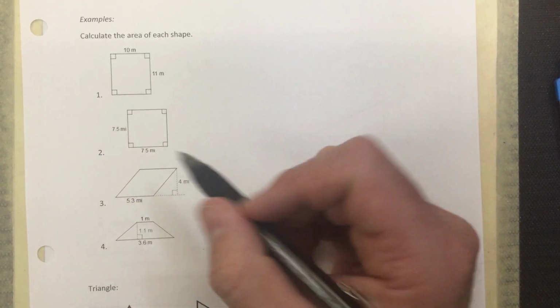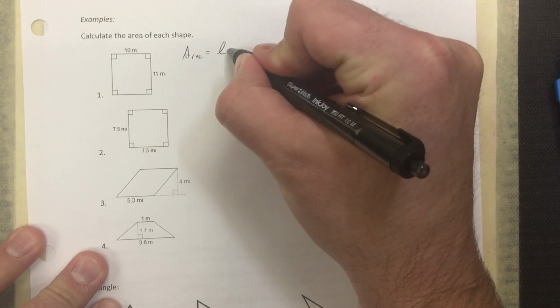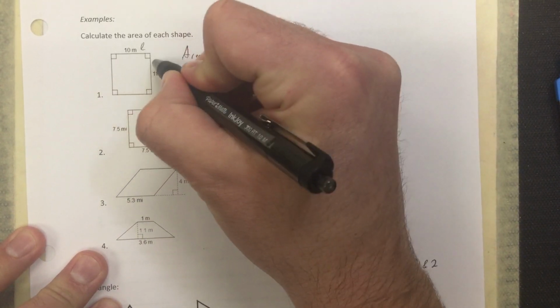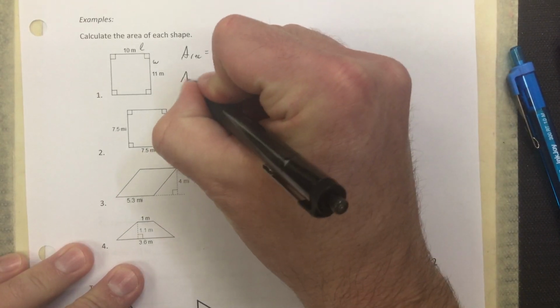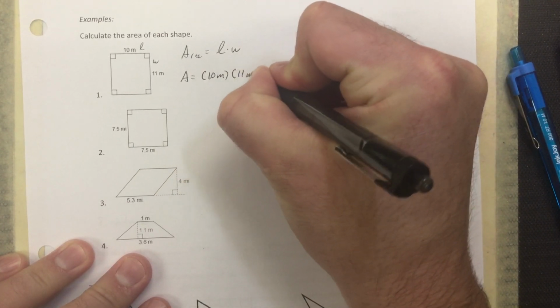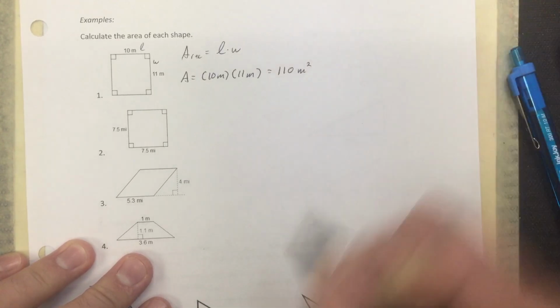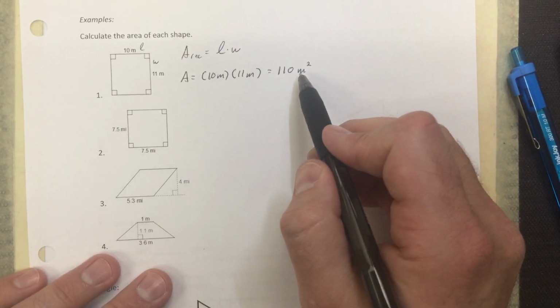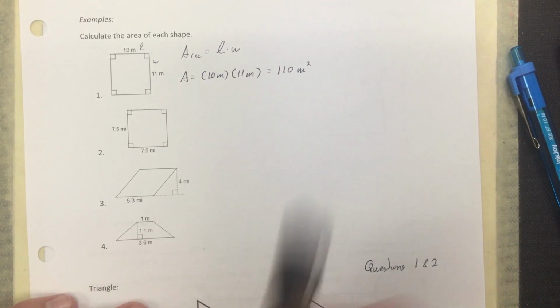So the first one right here, this is a rectangle. Now the area of a rectangle is equal to length times width. We're going to call this the length, this the width. You can do either or, it doesn't really matter which one you pick to be the length and the width. And so the area of this rectangle is 10 meters times 11 meters, which is the same as 110 meters squared. And so our answer will always be in units squared. That will be the answer to an area question.